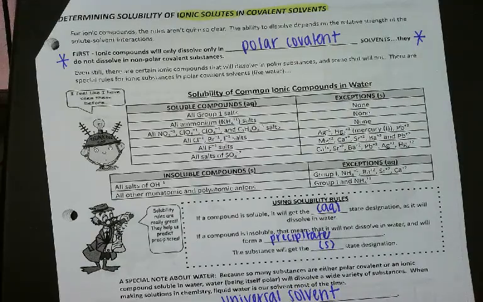Caroline, Ca(OH)2. Which one is it? Aqueous. Gabe, MgCO3. And last one, Misha, CaSO4. Very good.